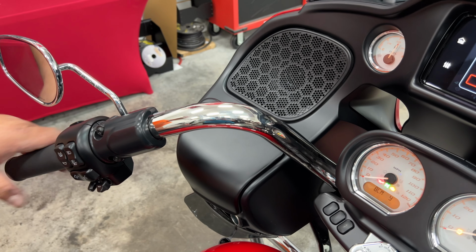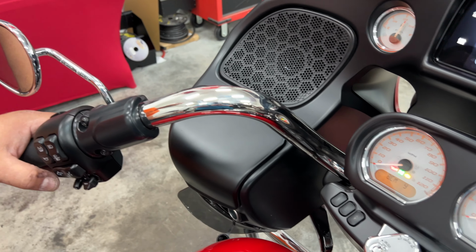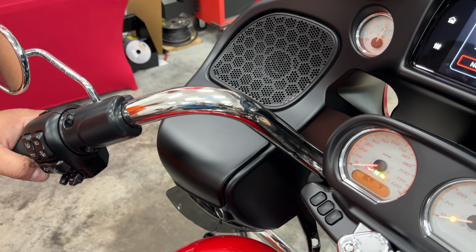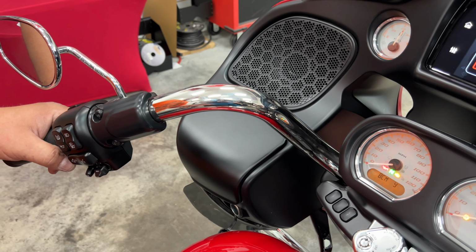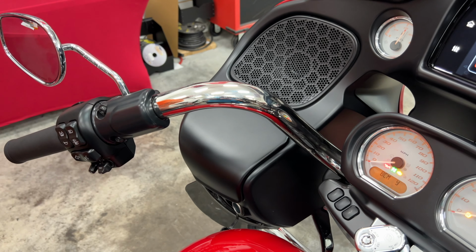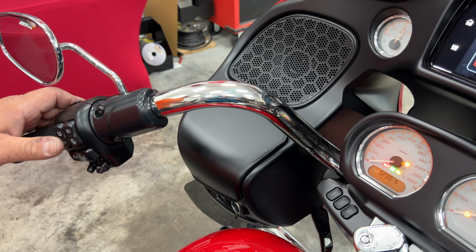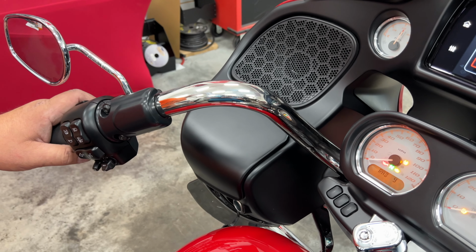Now if you see you have a code like this one does in the BCM that won't clear, it's most likely related to something like a light or something that's been added on that is now triggering a code in the BCM. Now this won't make your check engine light be on, but you may want to read that code, see what it means, see if you can address it.